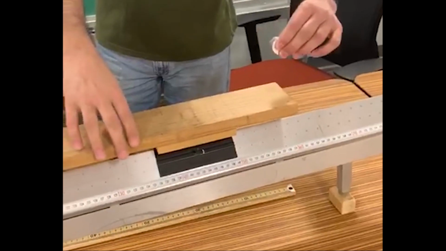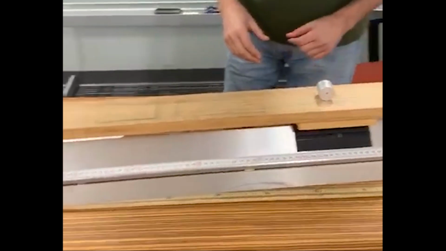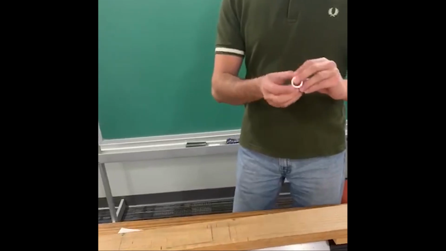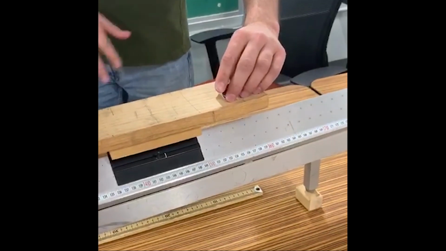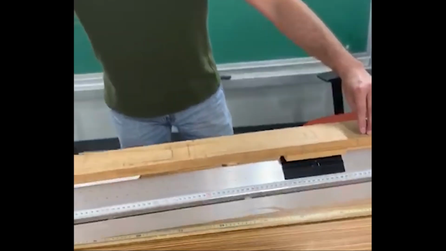The second part of the experiment, we'll do the same thing, but this time for a solid cylinder, going from point 1 to point 2 where the photo gate is. But this time we have both rotational and translational kinetic energy. The third part of the experiment, we'll perform the same experiment, but this time we'll do it for a hollow cylinder.